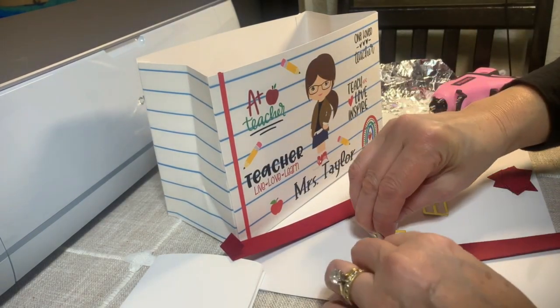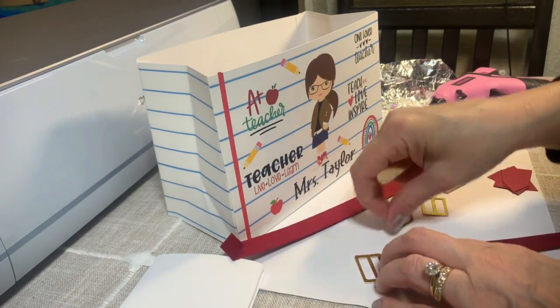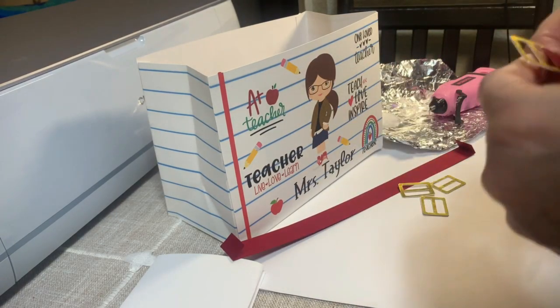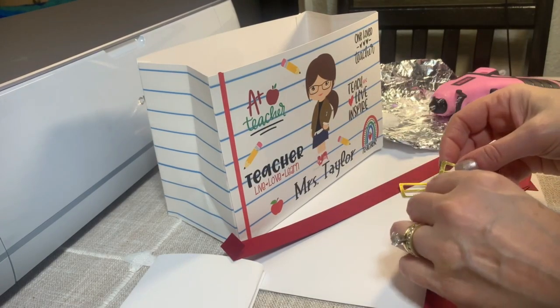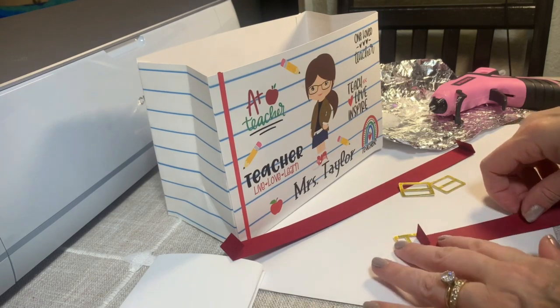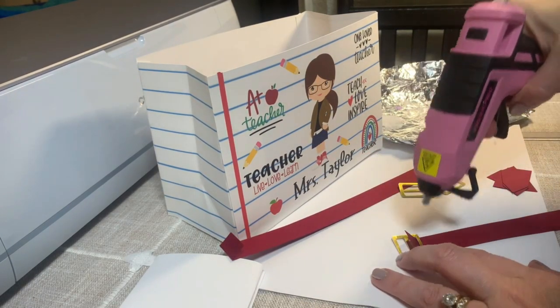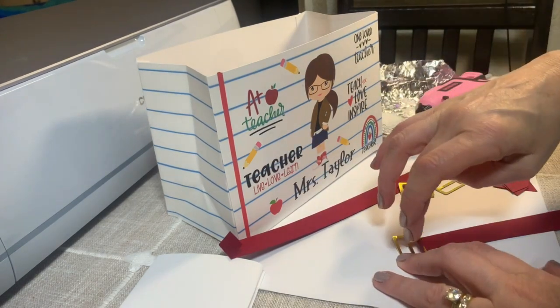And go ahead and fold this over. Okay, and then we're gonna do the exact same thing on the other side. So it'll be just like this. And then I'm gonna apply some glue. And fold it down.